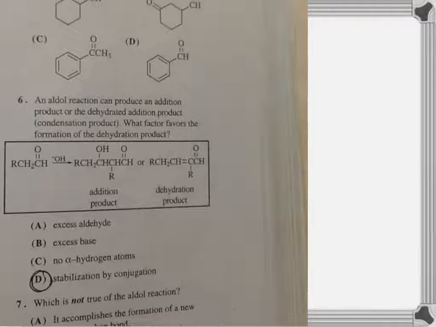Let's take a look at 6. Aldol reaction can produce an addition product or the dehydrated addition product. What factor favors the formation of the dehydration product? Conveniently in their image, they're giving me what the addition product is and what the dehydration product is. So the first thing I did was compare the difference between those.